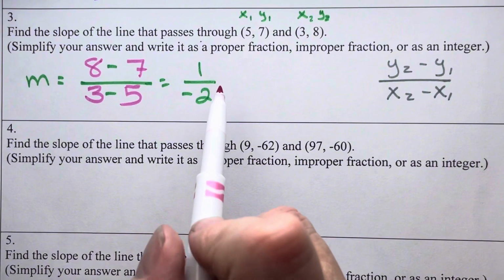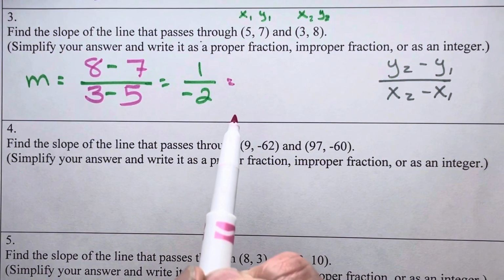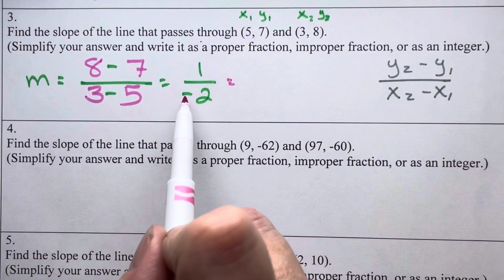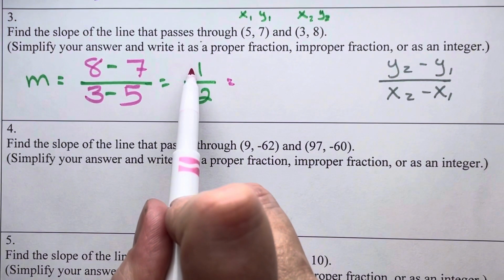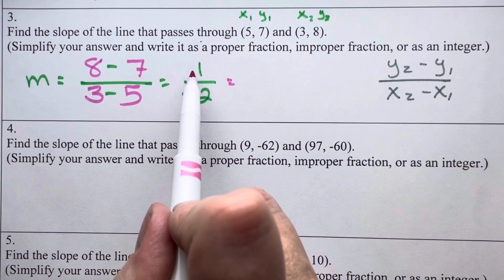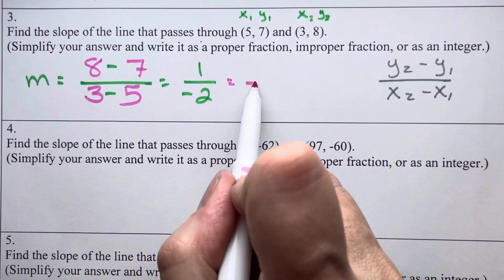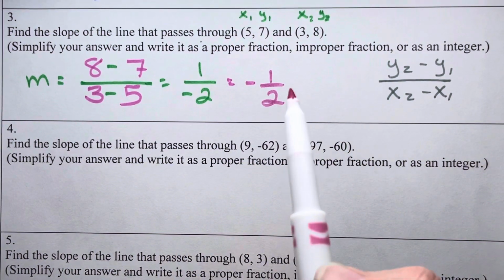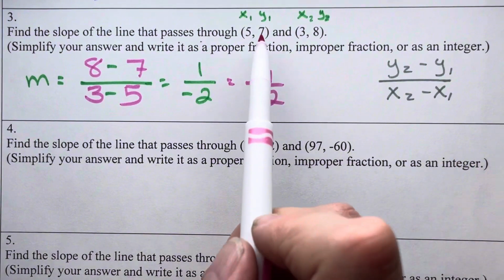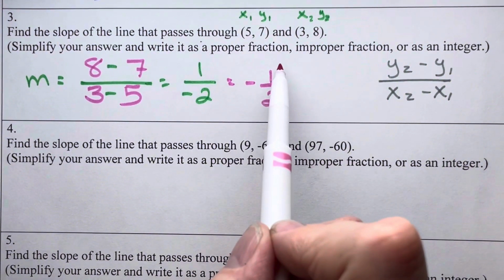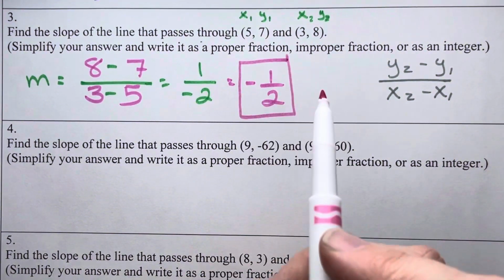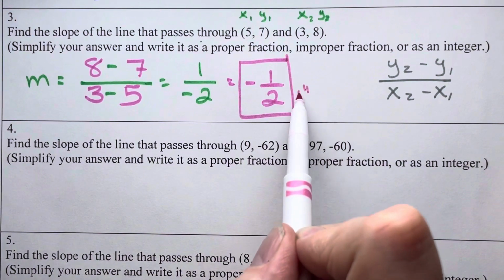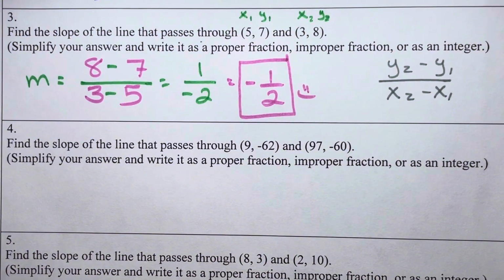That's just not going to work. And we discussed in example 1 that you can either bring the negative all the way up to the numerator, or you can place the negative out in front of the fraction, and that is just fine either way. So we find that the slope of the line connecting our two given points happens to be negative 1/2. And there you go.